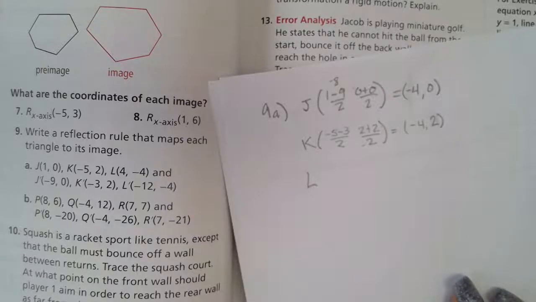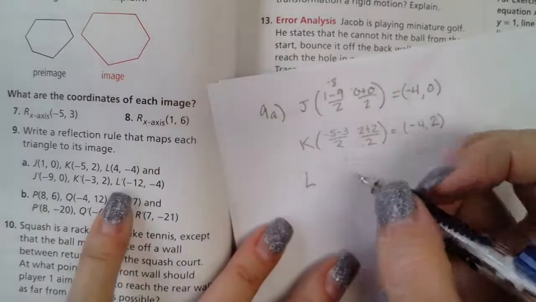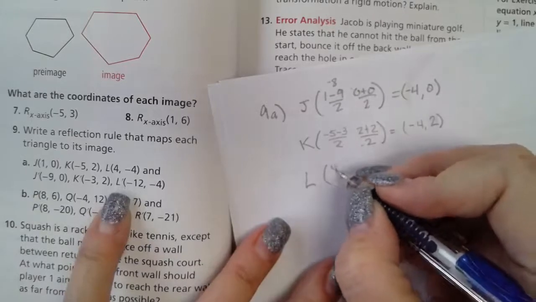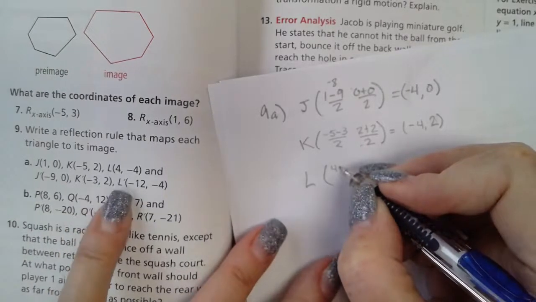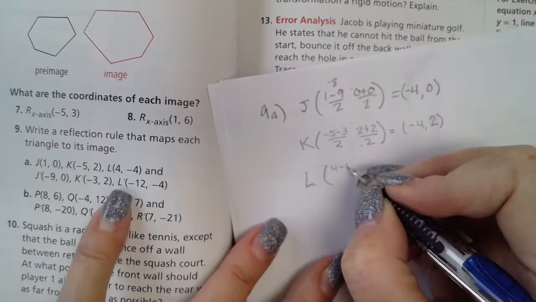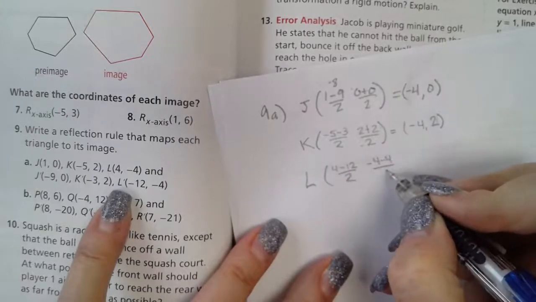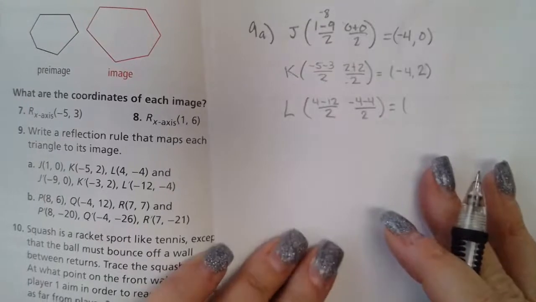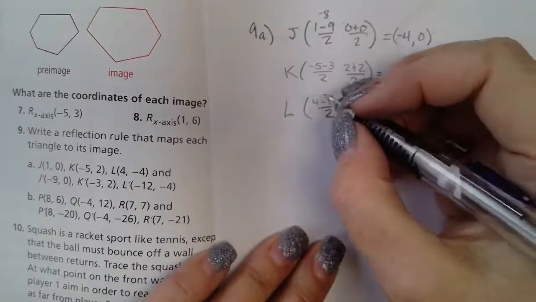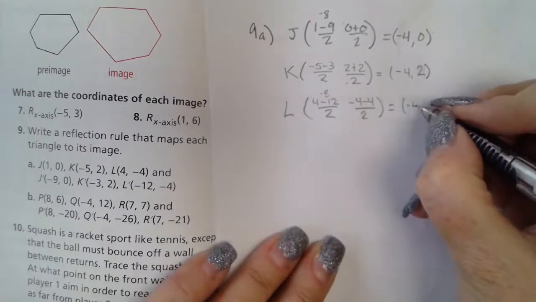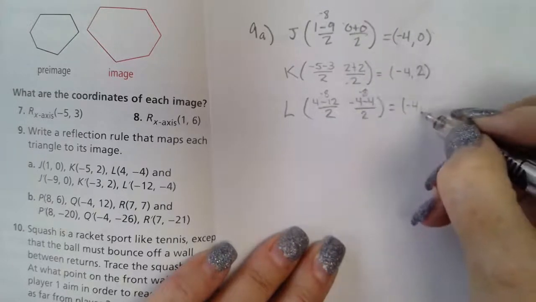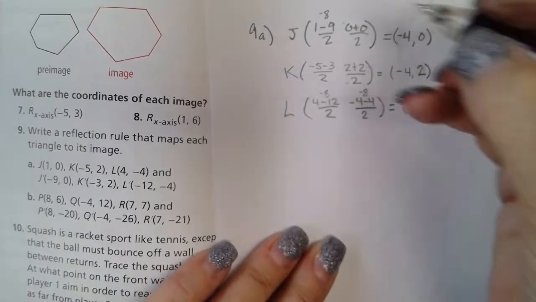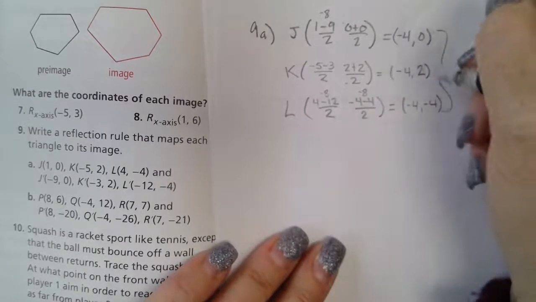And then what we got here? 4 minus 12 over 2, and then 4 minus 4 over 2. So this is -8, so it's -4. And this is -8, so we have -4. Okay, so I have all my midpoints. Then what did I do?